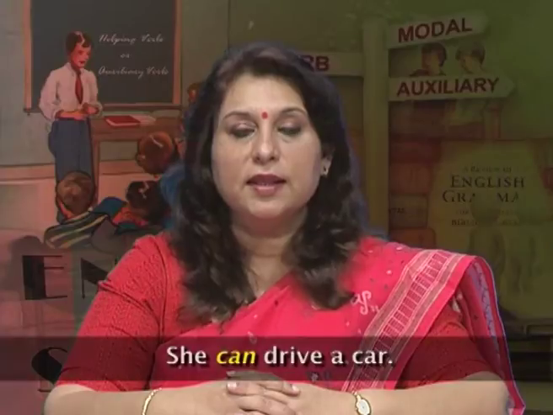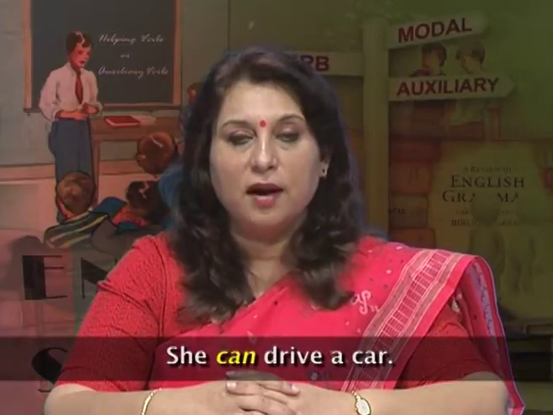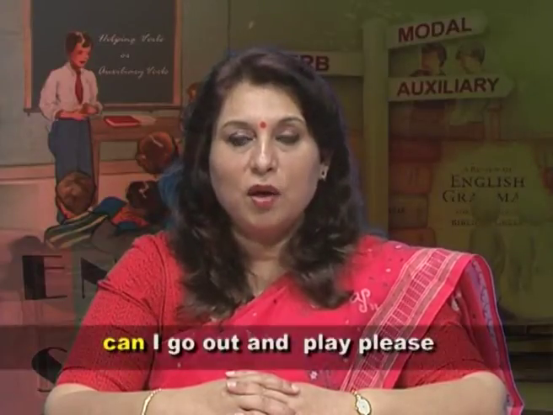Now let us take the modals one by one and understand how they are used in different situations or in different examples. Let us begin by taking can. Can as a modal is used in the following. One, when we are talking about our ability: she can drive a car. Two, when we are asking permission: can I go out and play, please?